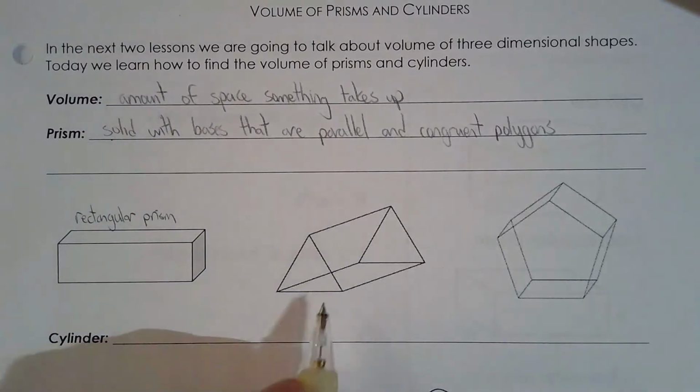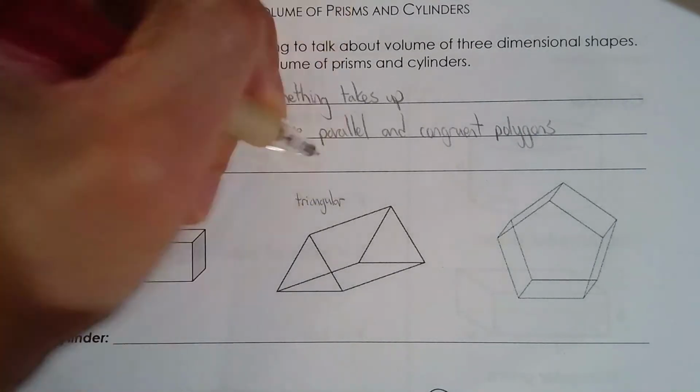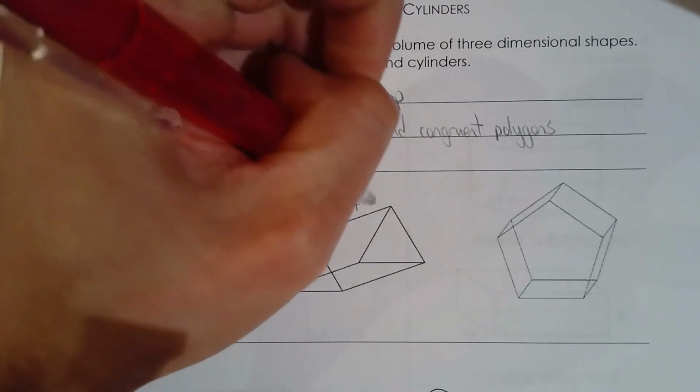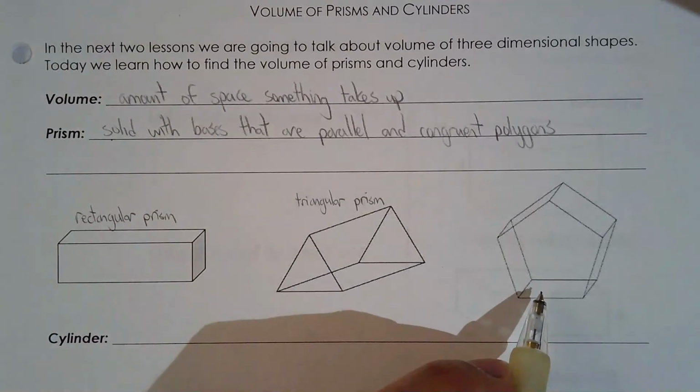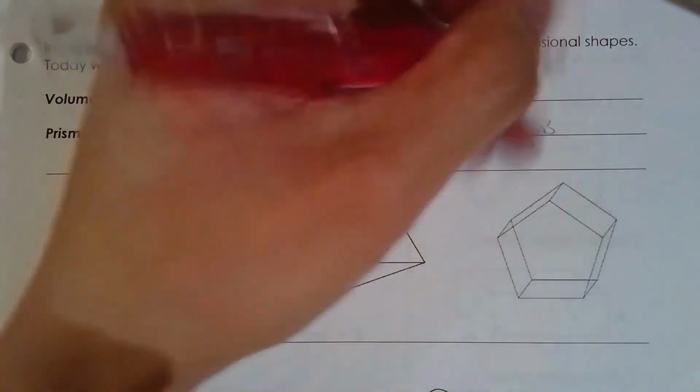Okay, and this is a triangular prism. And this over here is a pentagonal prism.